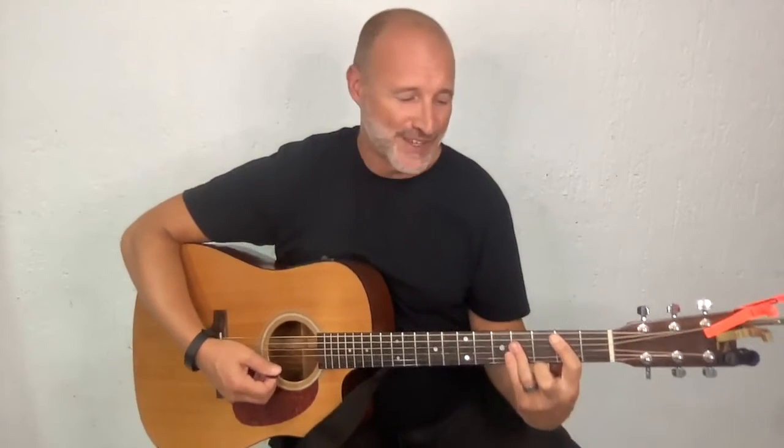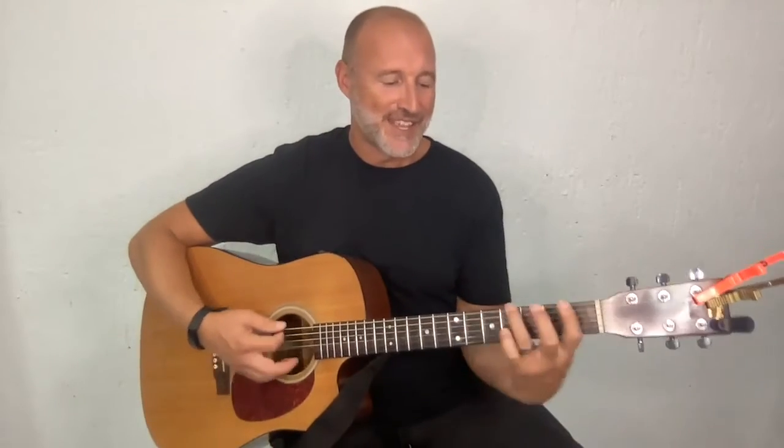And then our other tool to make sure we've got all the chords in between is to play the scale as chords. So 1, 2, 3, 4, 5, 6, 7.